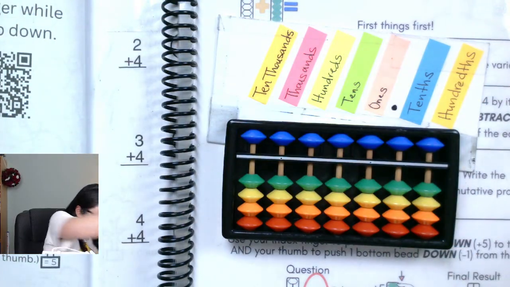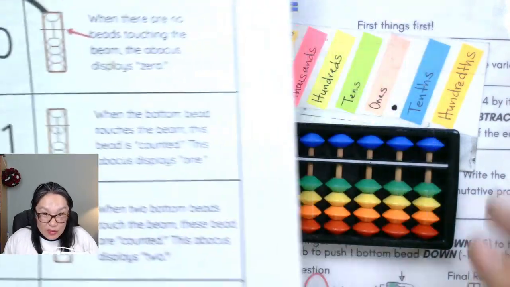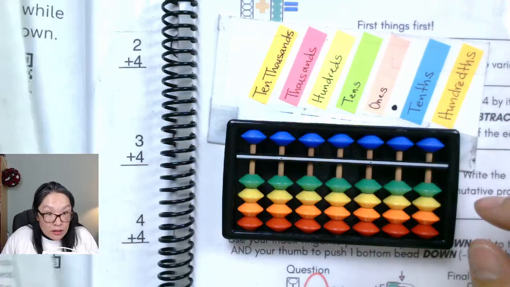Or are you talking about like this? I only have so much room. So, yeah. Okay, cool.